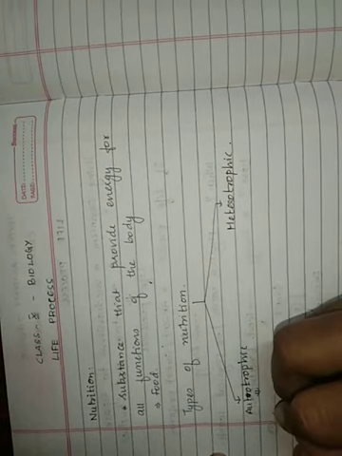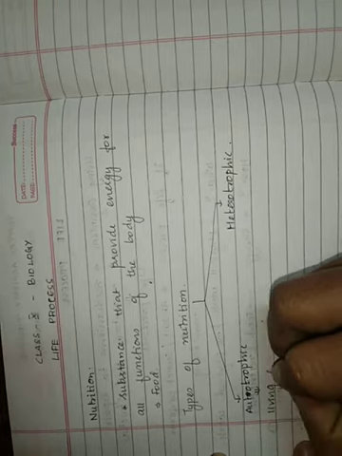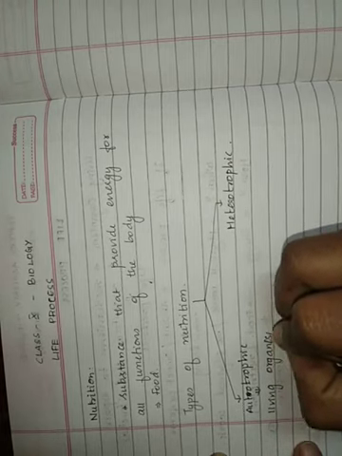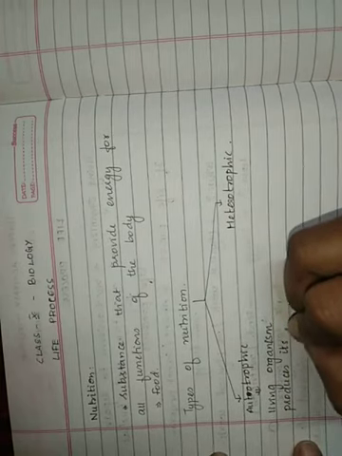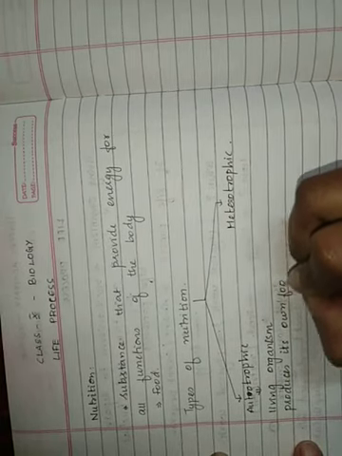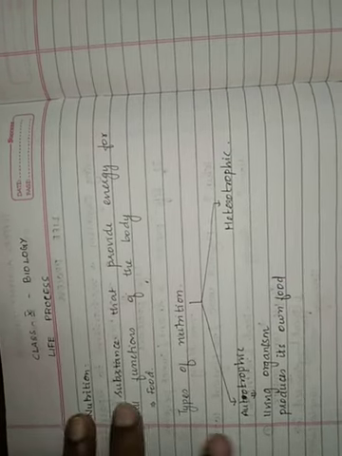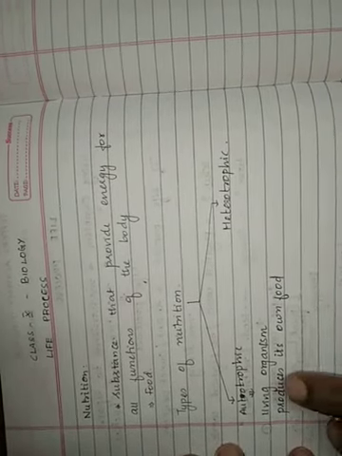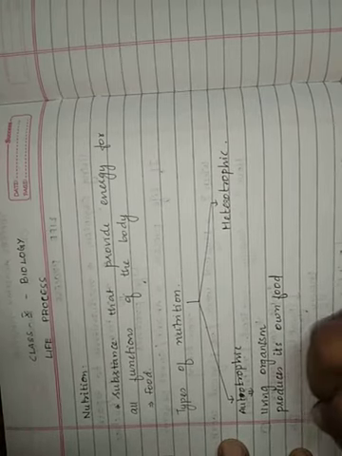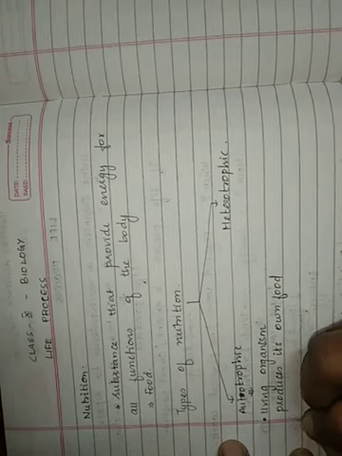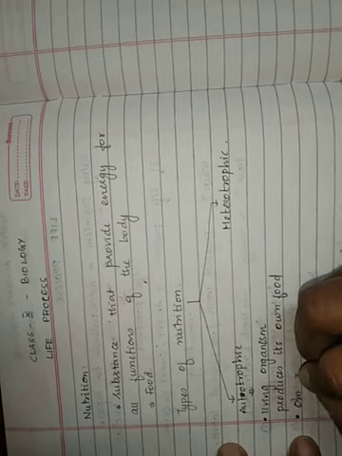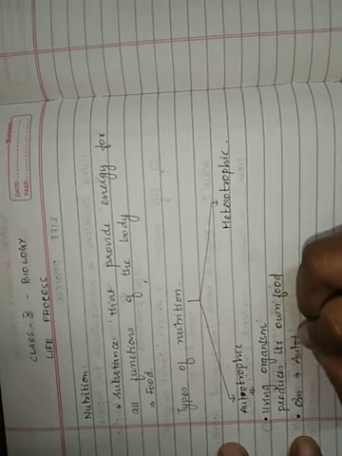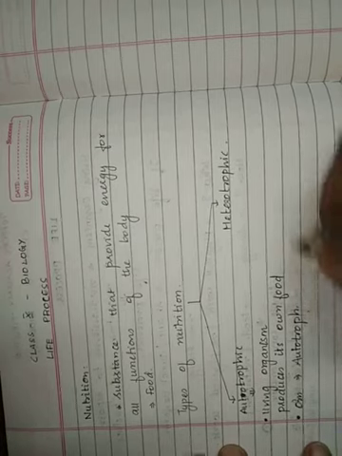Means a living organism produces its own food. When it produces its own food, the nutrition is going to be called the autotrophic nutrition, and the organism, I am writing organism like this, is called an autotroph. We will see how it produces food.